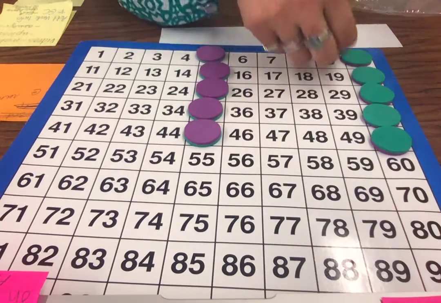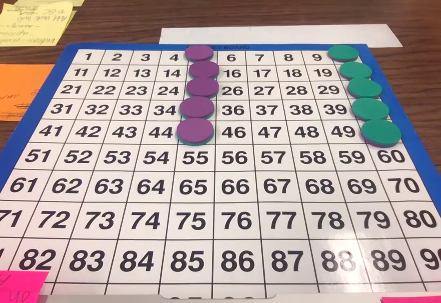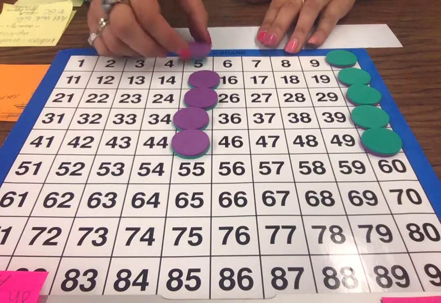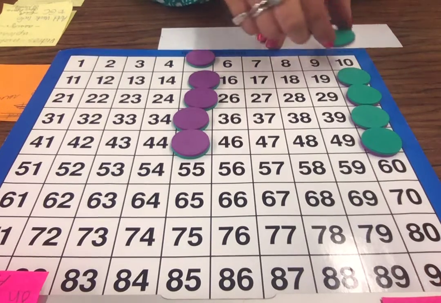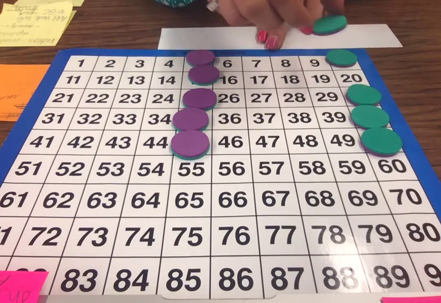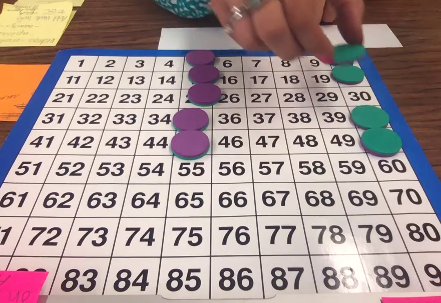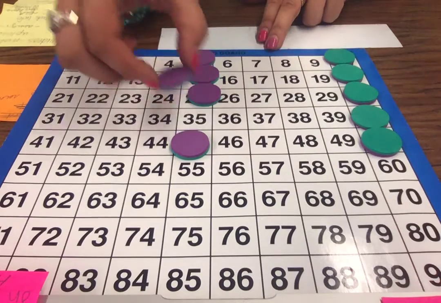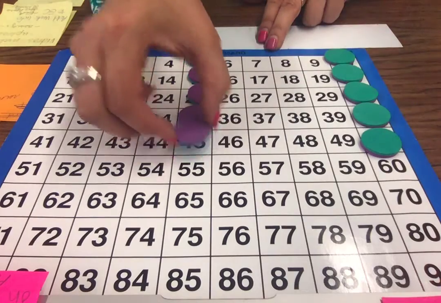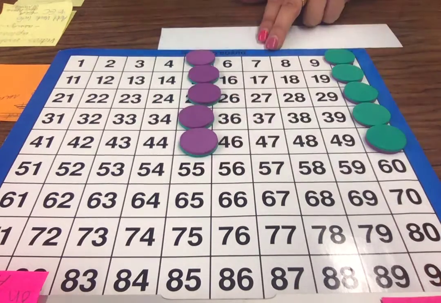Okay, so here we go. We're going to count by 5s twice. If you couldn't find your materials, you're more than welcome to just count along with me. So here we go. 5, 10, 15, 20, 25, 30, 35, 40, 45, 50.